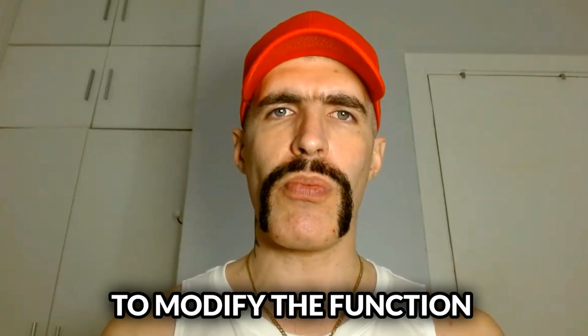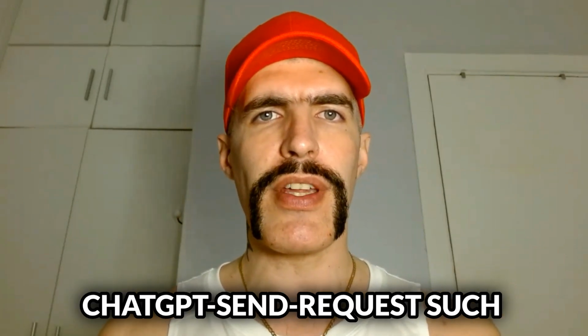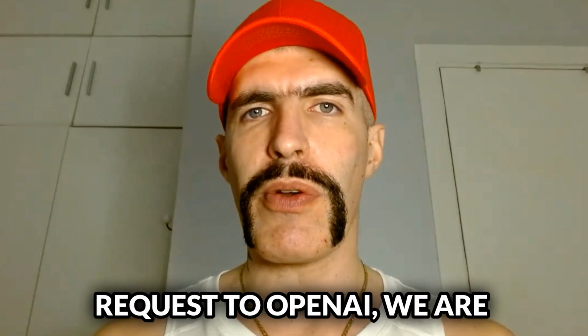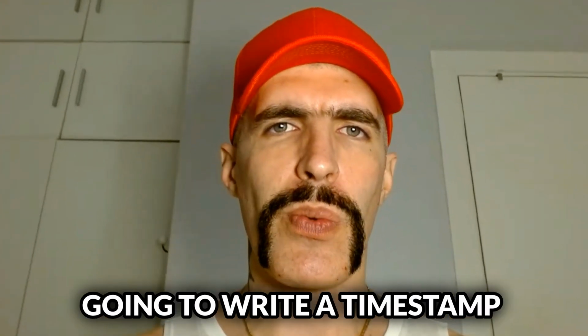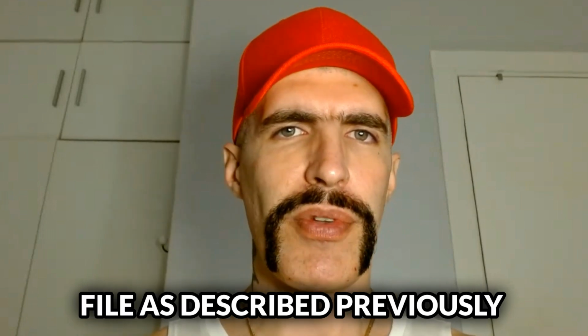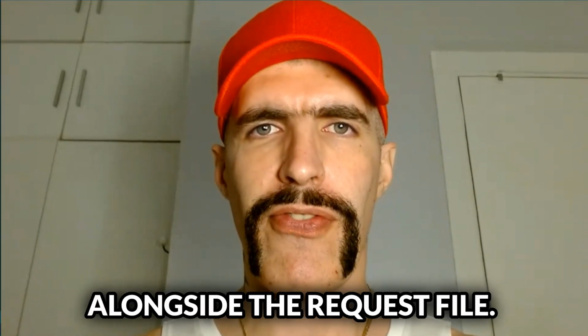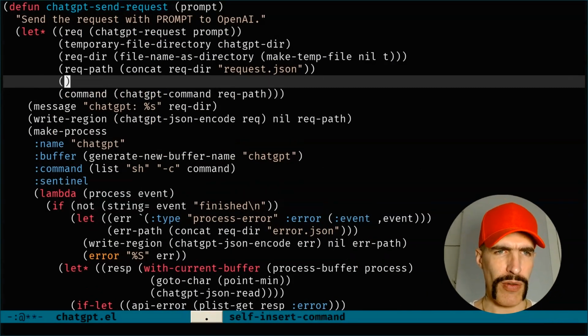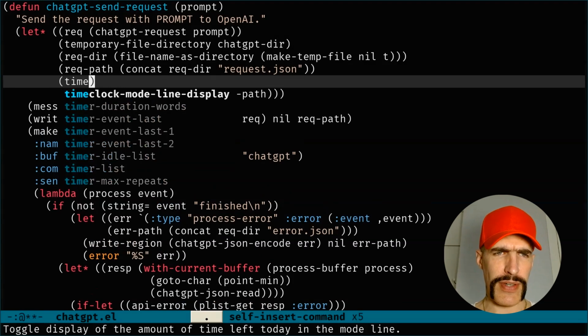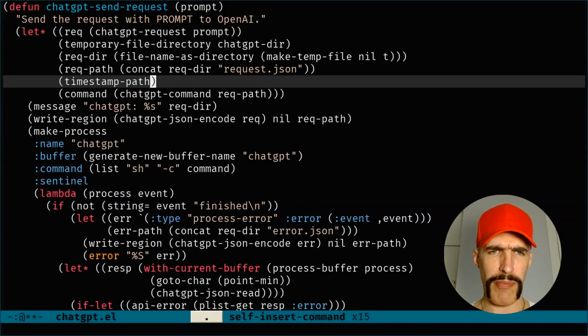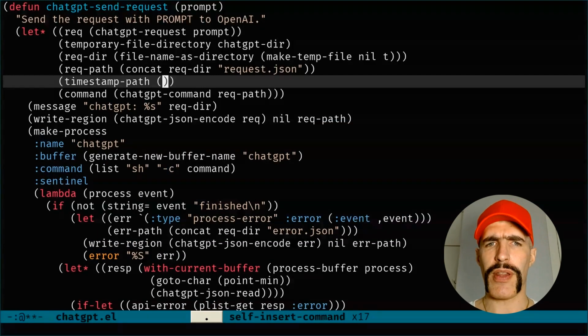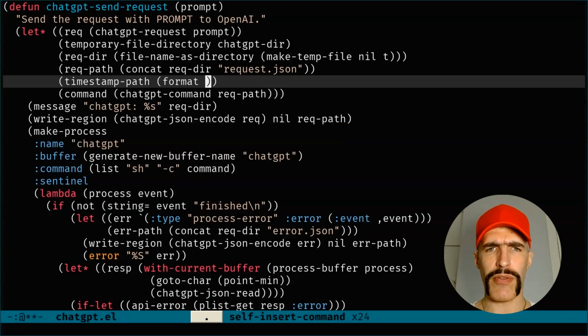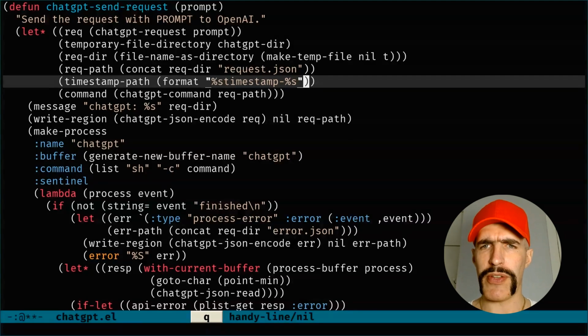In this section, we're going to modify the function ChatGPT send request such that each time we send a request to OpenAI, we are going to write a timestamp file as described previously alongside the request files. So let's do that. We add a variable timestamp path, and we want it to be the path to the timestamp file. So we use the function format. The first %s will be replaced by the request directory. We want timestamp, a dash, and the second %s will be replaced by a timestamp.